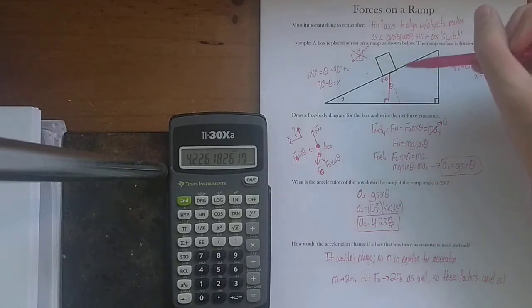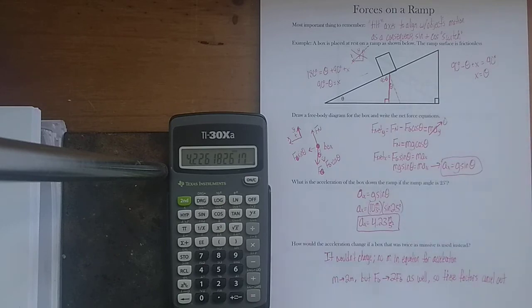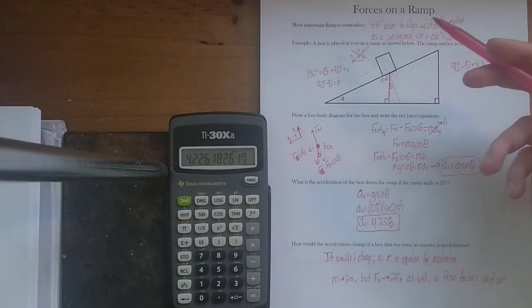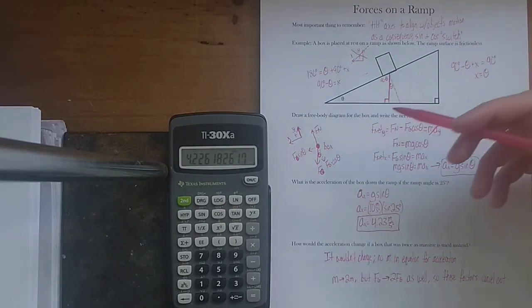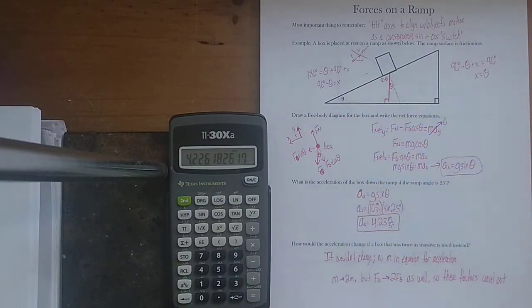Notice that even though the box moved down the ramp, there's no applied force or anything here. It didn't say anything about anyone pushing it down the ramp. It moved down the ramp because of a component of the force of gravity. When we come back, we'll look at a slightly more difficult example.